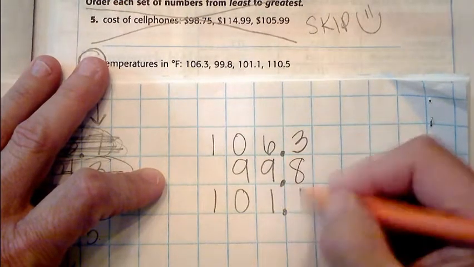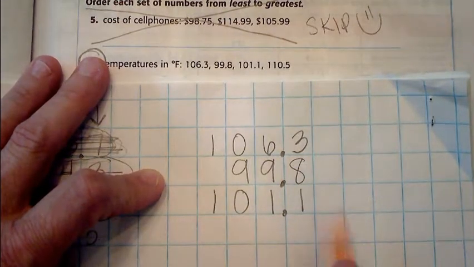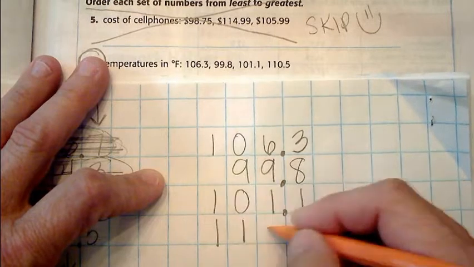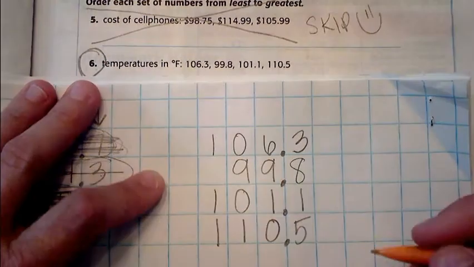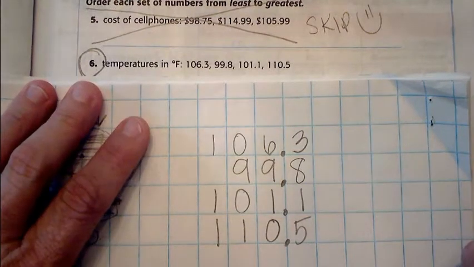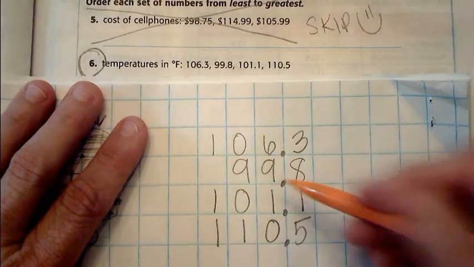101.1. Do you see how the decimal point is still lined up? I didn't scooch that 101 over. And 110.5. Now that temperature is extremely high, and I hope it is measuring like the heat outside and not someone's body. So let's look at this, you guys.